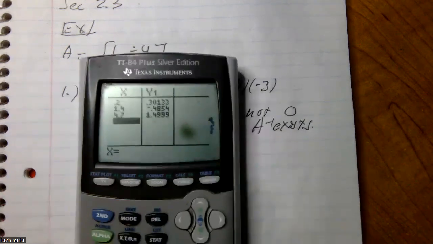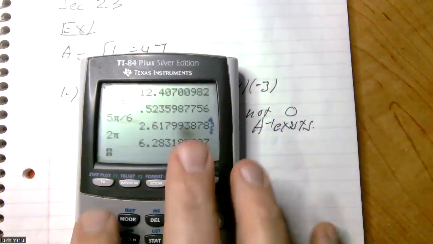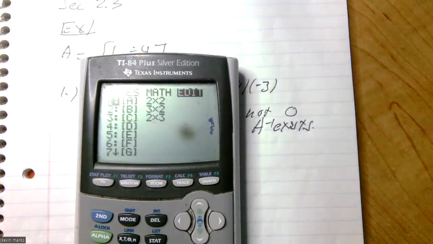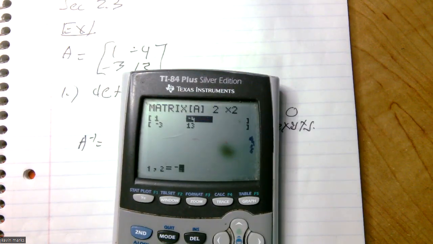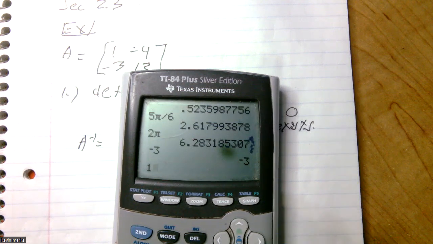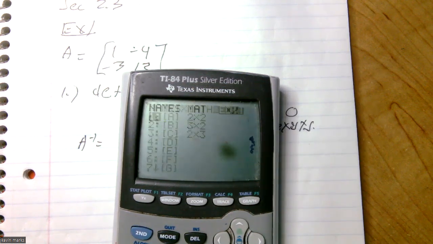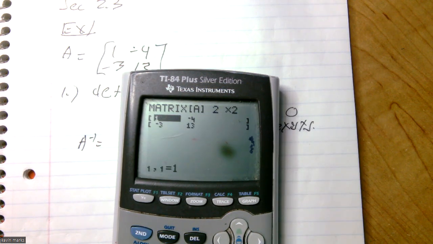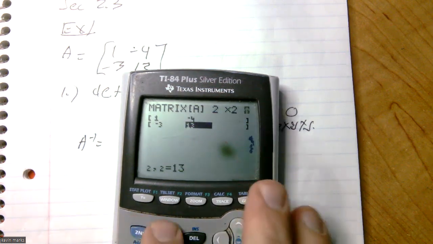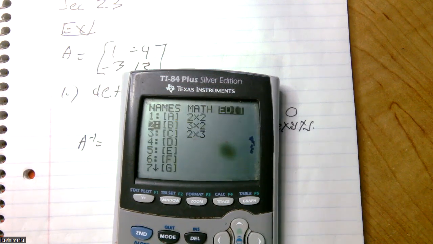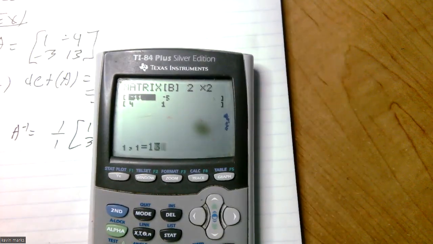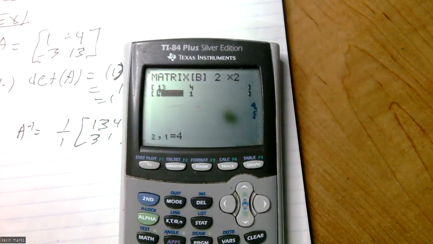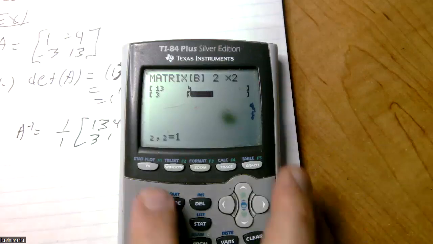And you could check it out just to prove it. 1, -4, -3, 13. 2 by 2, right? Then let's put the inverse in for B here, right? So what did we say that was? 13, 4, 3, 1. Okay.